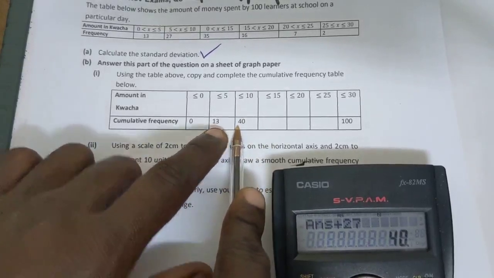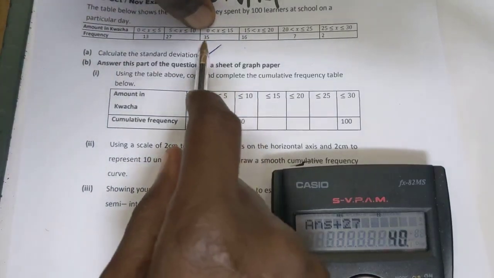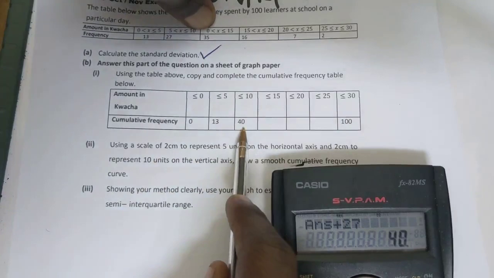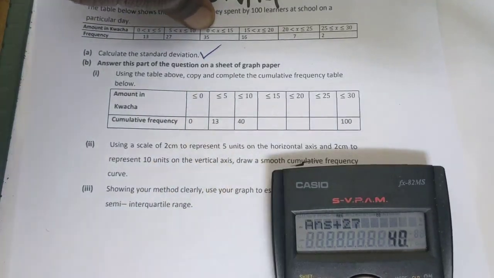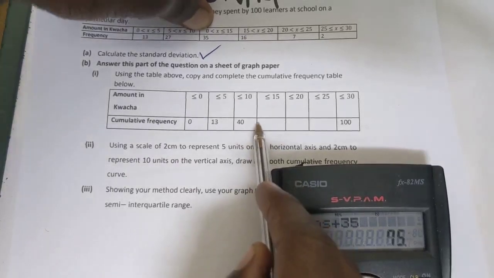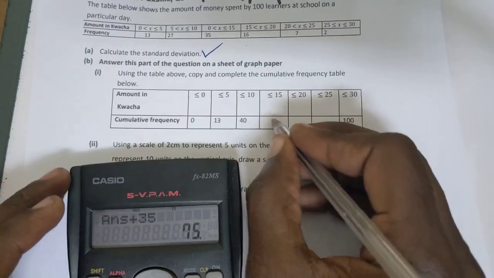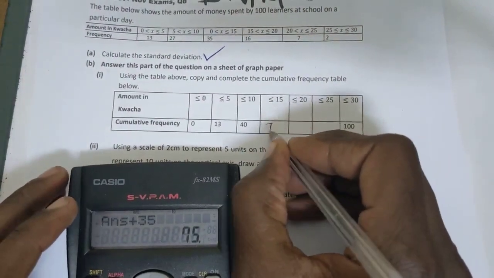Okay, so what number is following? So we have 35 here. So we need to add 35 plus this 40. So 35 plus 40. So plus like that. So you're going to have 75 in here. So you put 75 like that.